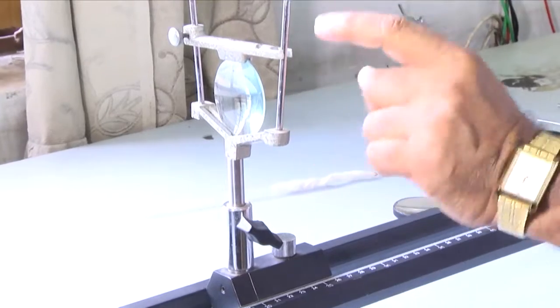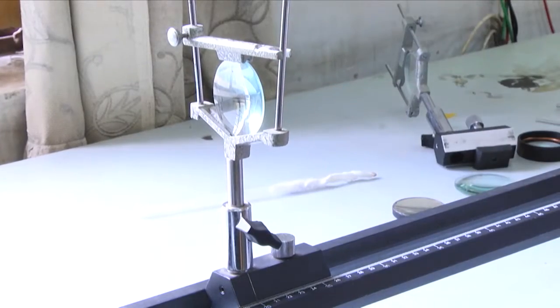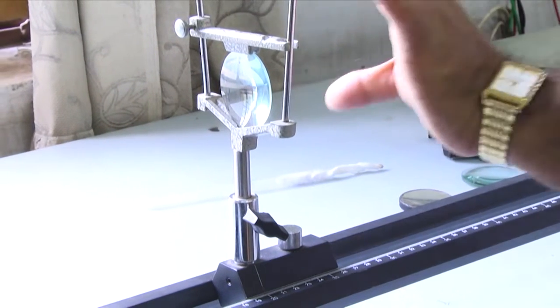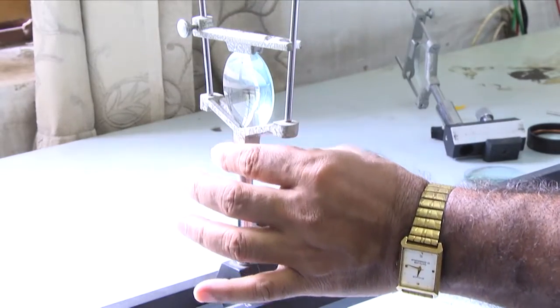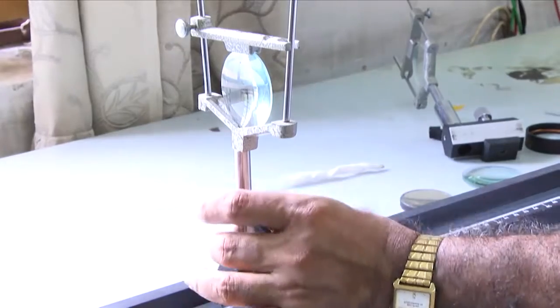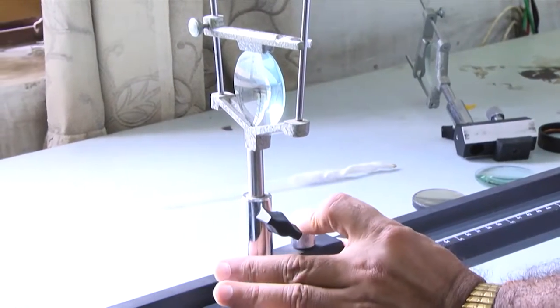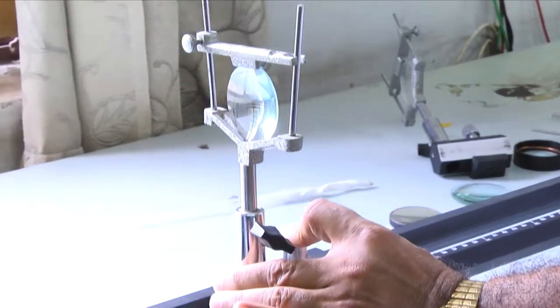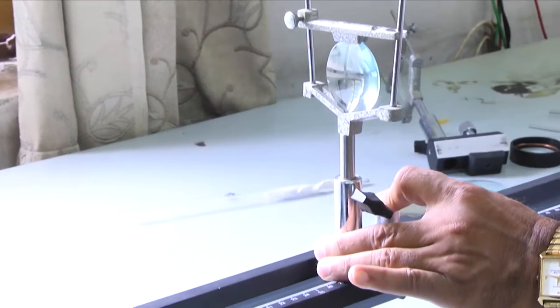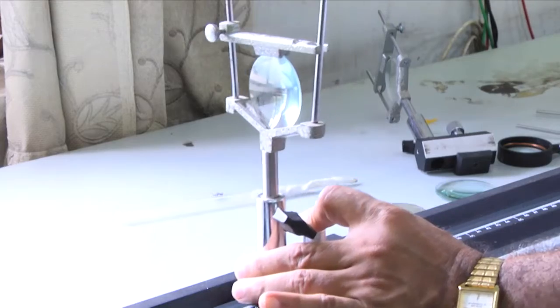So, we put the convex lens in a holder, lens holder, and that holder we put on the upright. Okay. So, upright, so that it can move on the optical bench.